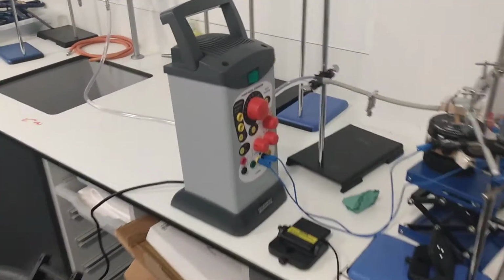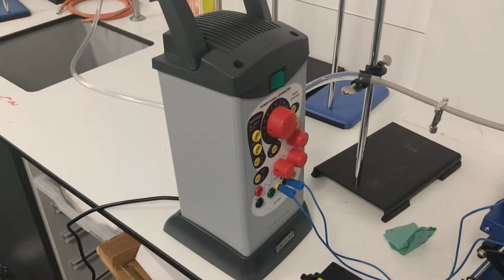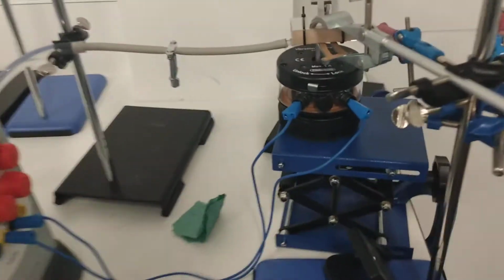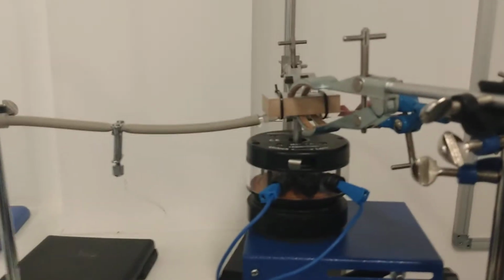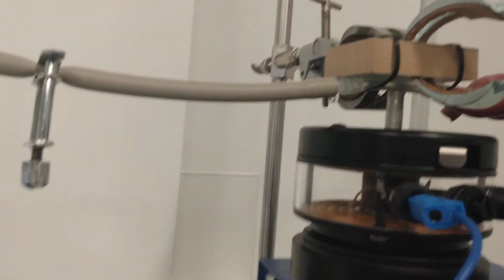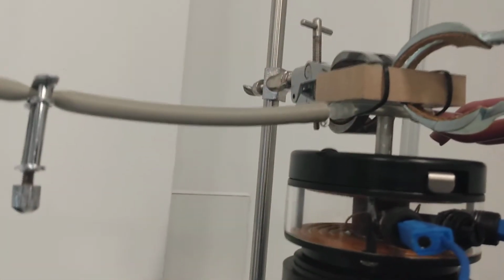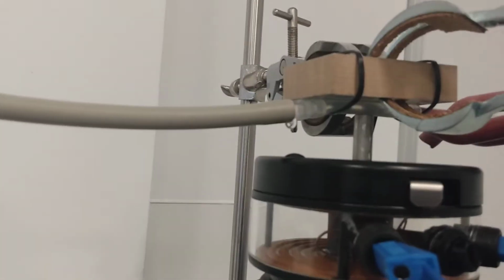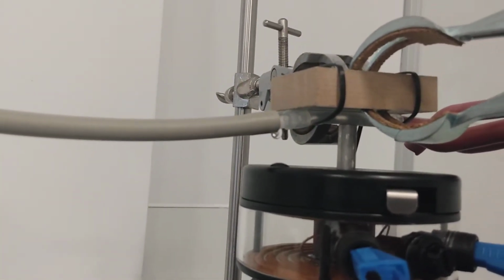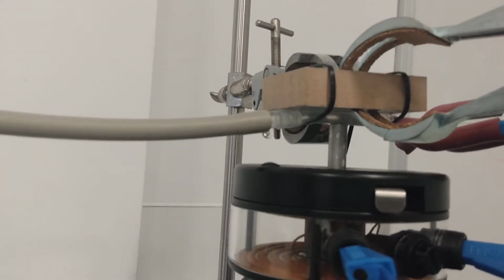So we've got a power signal generator here that's connected up to a vibration generator, and that moves up and down the piston that you can see at the top there and puts pressure on this small bit of flexible tubing.